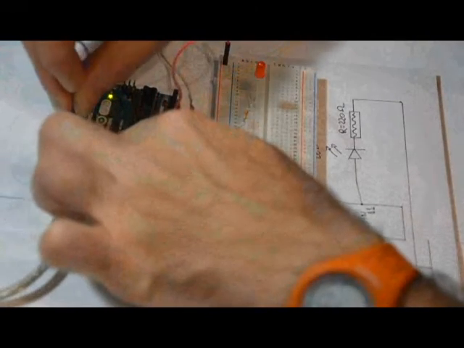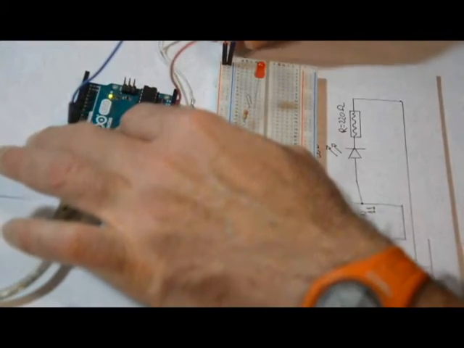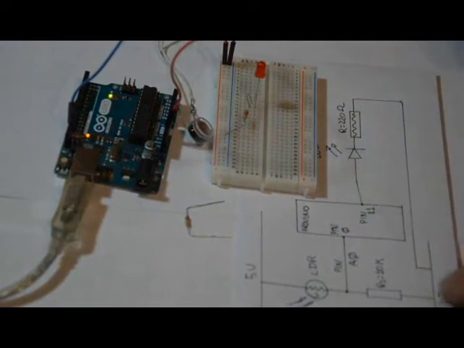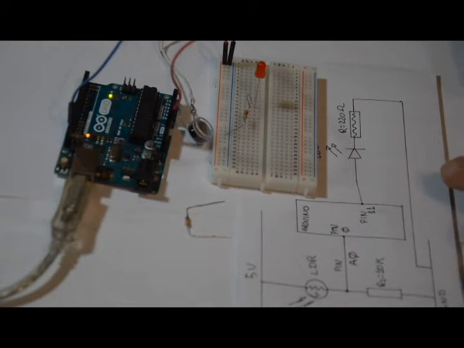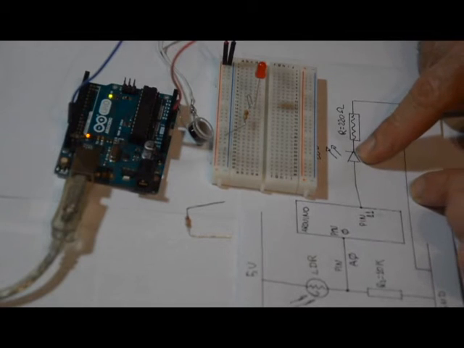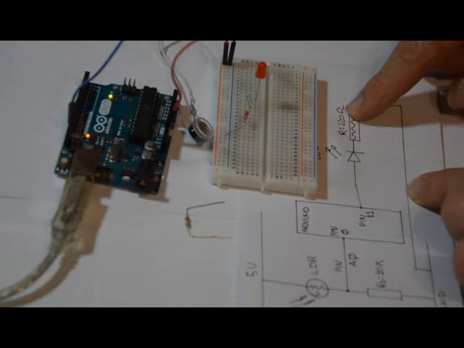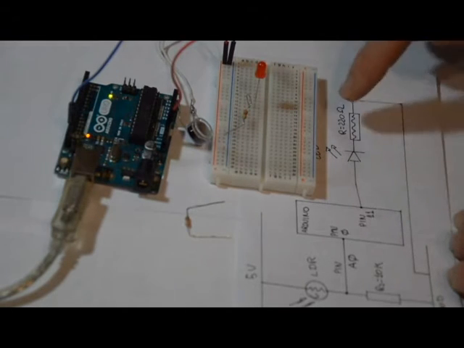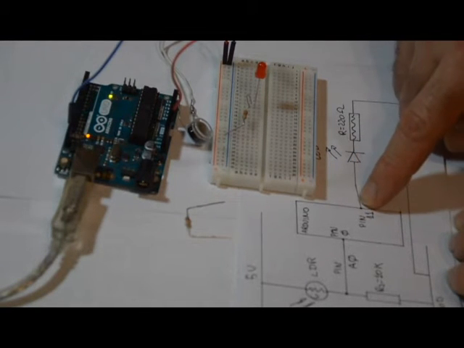So we take the ground connection from our Arduino board. And that's it. We have defined the ground level and the 5 volts level. We have also connected the LED in series with a 220 ohms resistance that is connected to ground. On the other side of the LED, we have to connect pin 11.